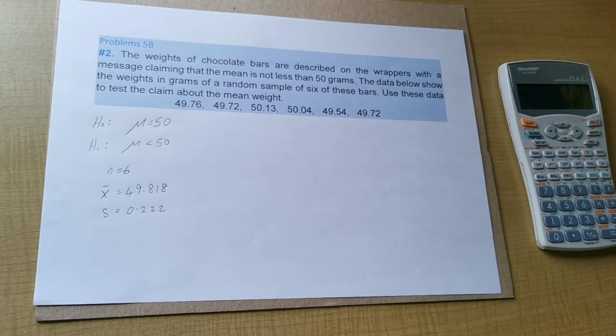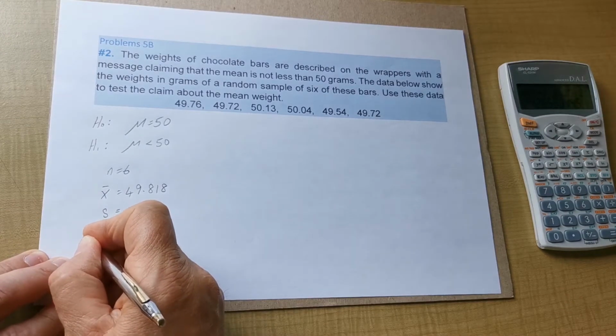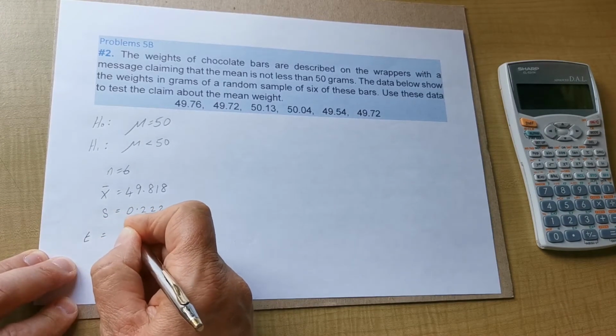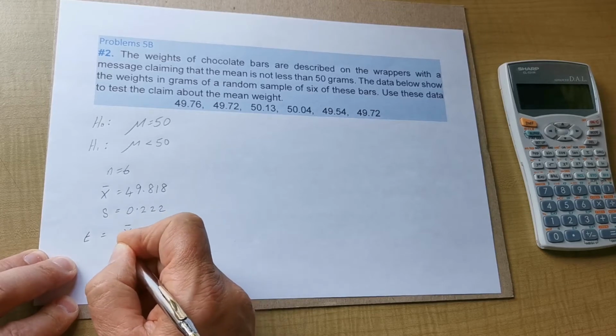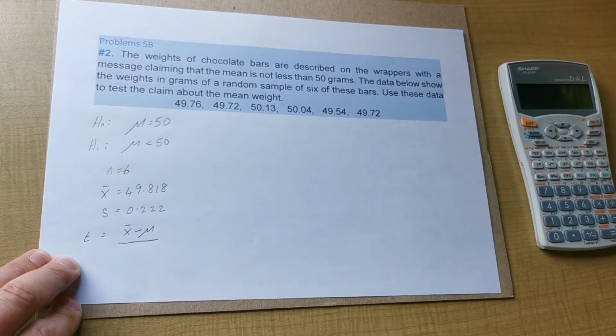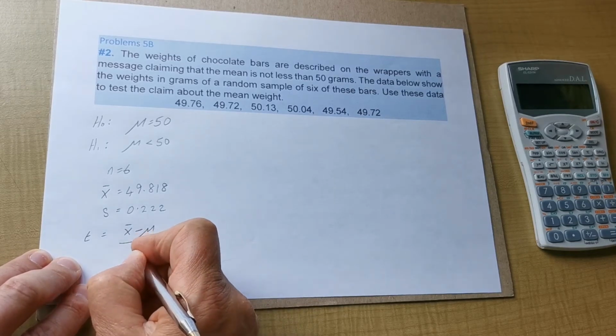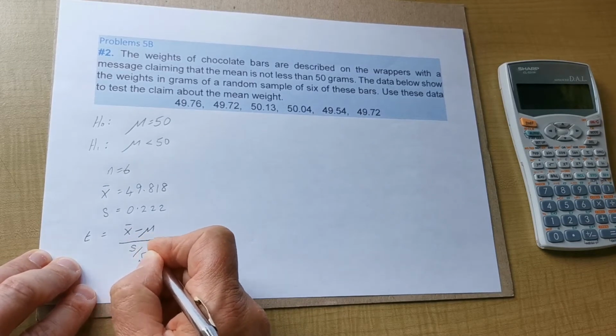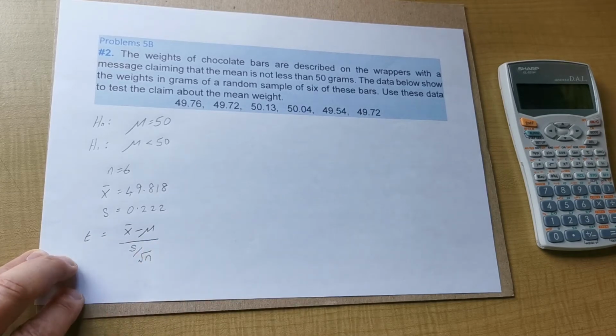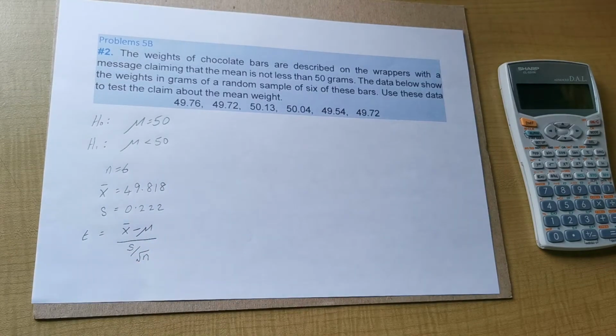Next we want to calculate the test statistic T. So T, the test statistic, is X bar minus mu. By how much does the sample mean differ from the hypothesized population mean, divided by the estimated standard error of the sample mean, S over root n. So we take the statistics we have calculated and substitute them into this formula using, of course, mu equals 50 as in the null hypothesis stated above.